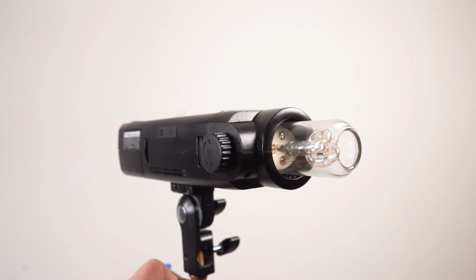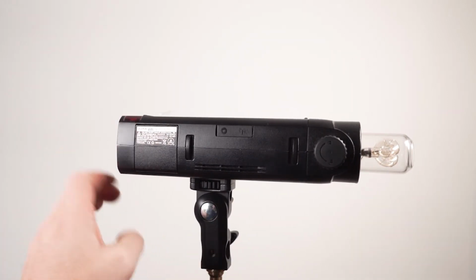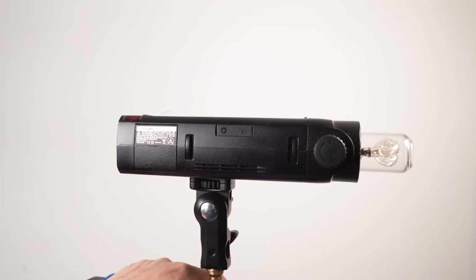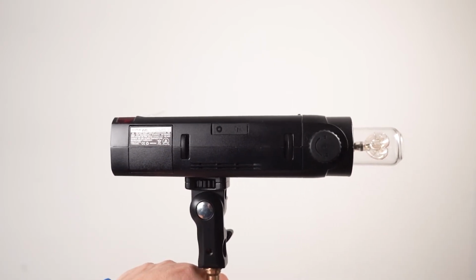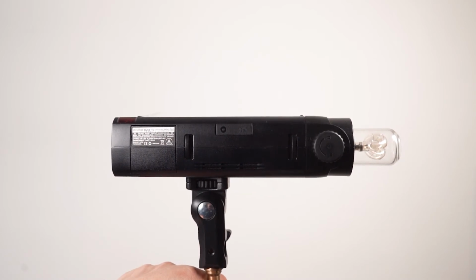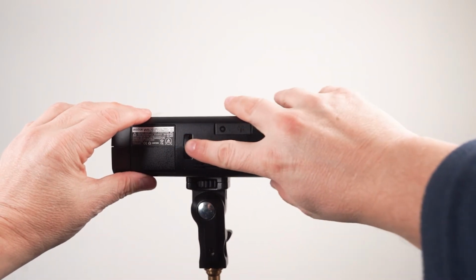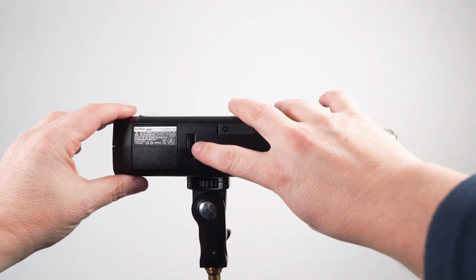Now the second thing I wanted to show you here is the battery compartment. The battery has the same release tab as the head, which we showed just before. So you need to pull this back, and then this will release the battery.